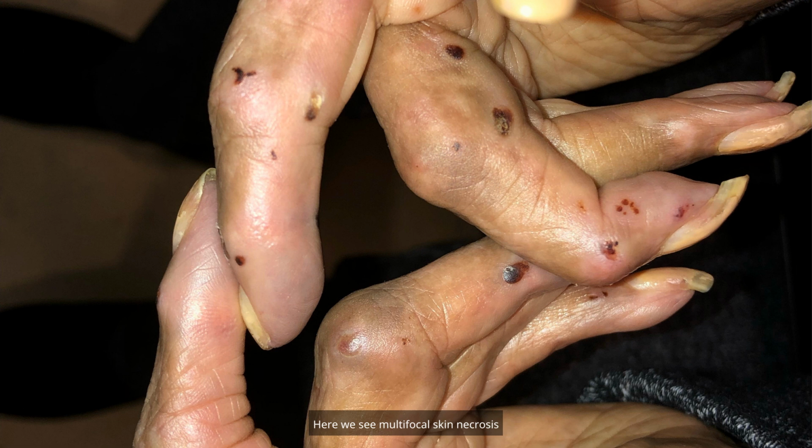Here we see multifocal skin necrosis. This patient with overlapping lupus and RA developed systemic vasculitis. The lesions are at various stages, evidence of ongoing vascular damage. This presentation requires urgent intervention with steroids, possibly cyclophosphamide or rituximab.